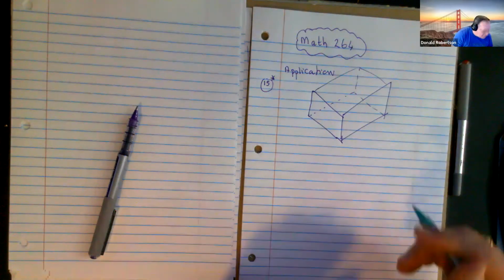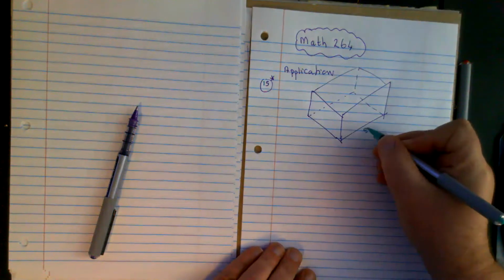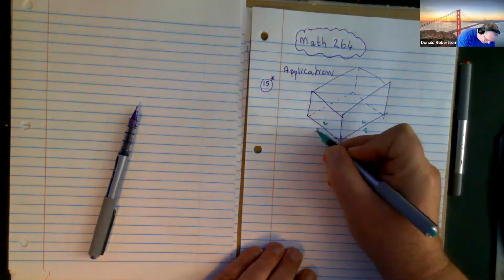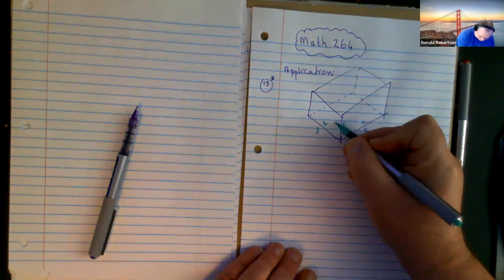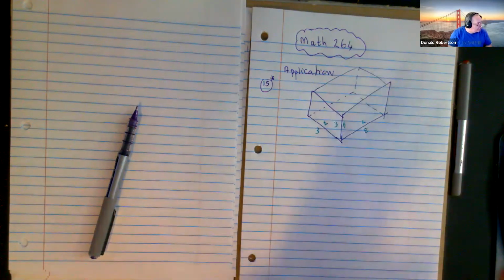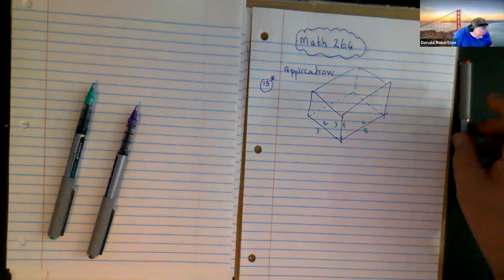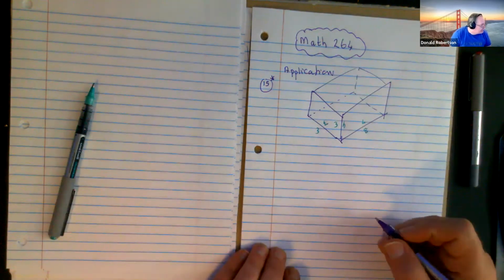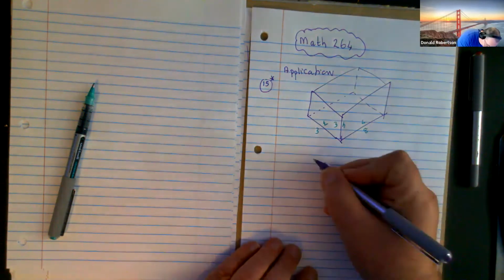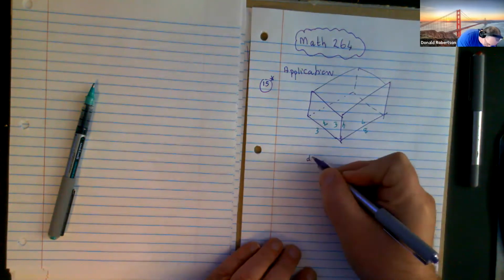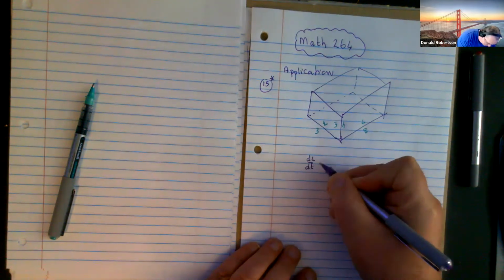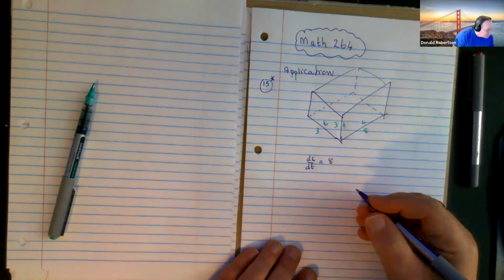Okay, there's my box. At some certain instant of time, the length is 8, so I'll make this the length. The width is 3, and the height is also 3. This box is changing its shape. The information they tell me is that its length and width are increasing, and they're increasing at the rate of 4 meters a second.